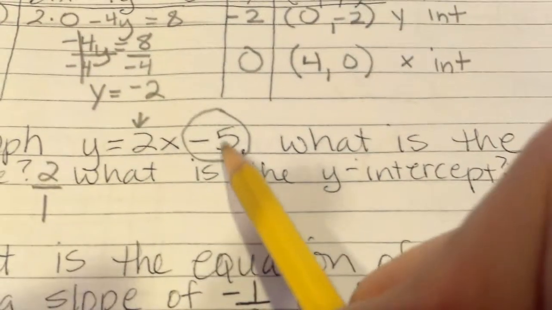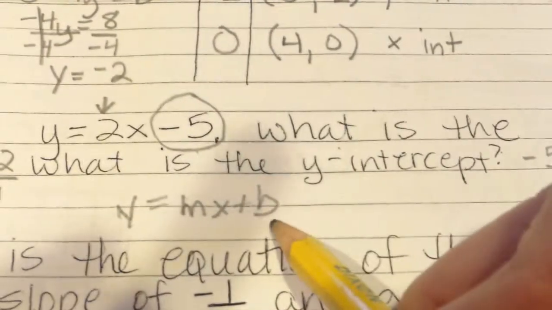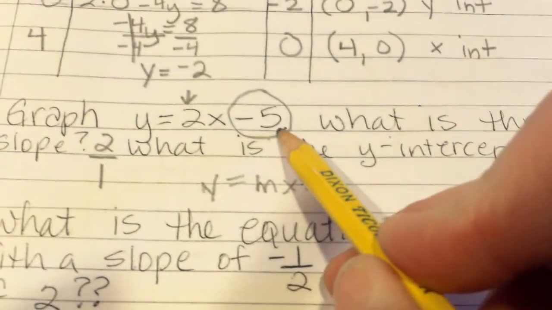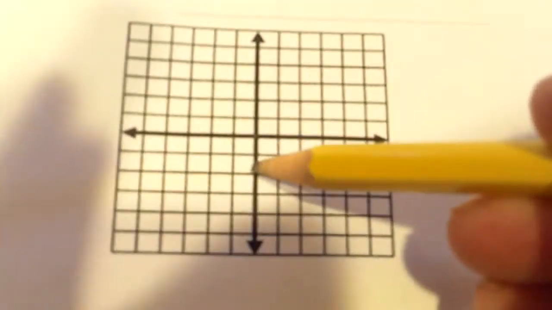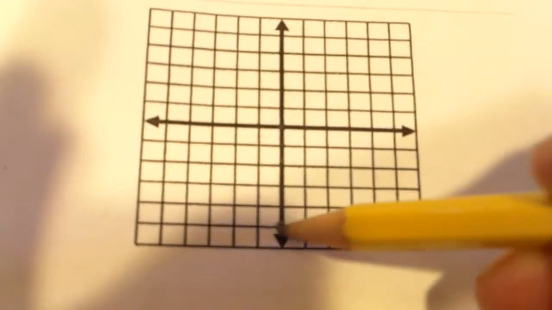So we're going to begin, remember, y equals mx plus b. We begin with this value right here, which is negative 5 on the y-axis. 1, 2, 3, oops. 1, 2, 3, 4, 5.